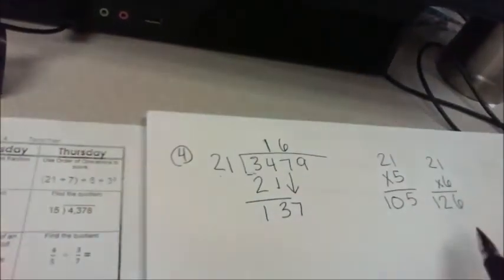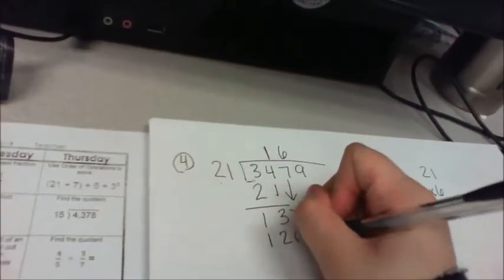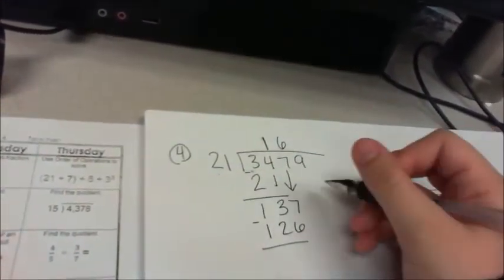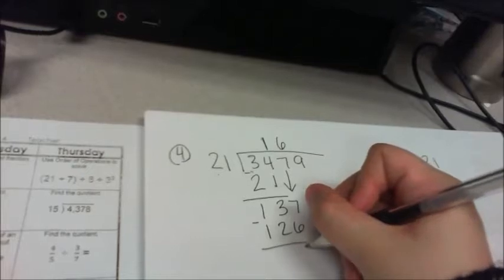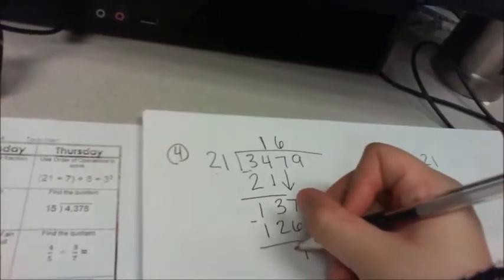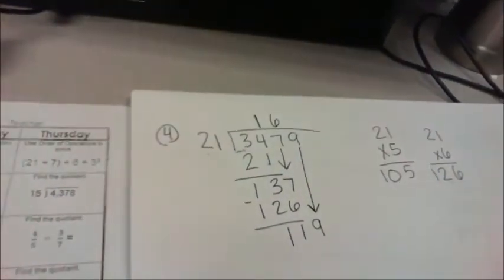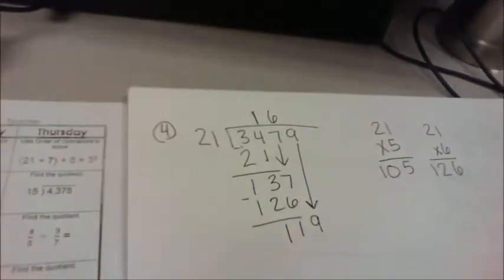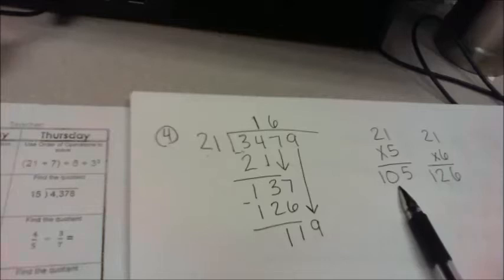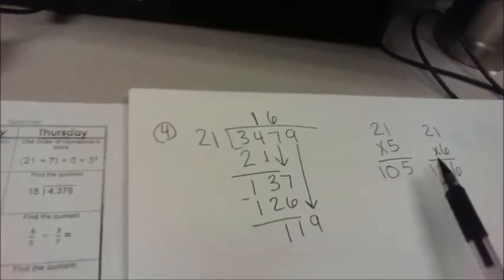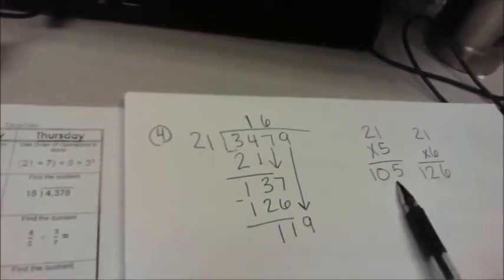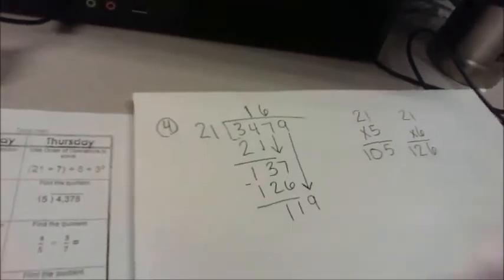6 times 21, we said was 126. Now we'll subtract. 7 minus 6 is 1. 3 minus 2 is 1. We bring down the 9 to make 119. Well, I have 105 for 5 and 126 for 6, so I know the closest I'm going to be able to get is 5 times. So I'm going to put a 5 above my 9.